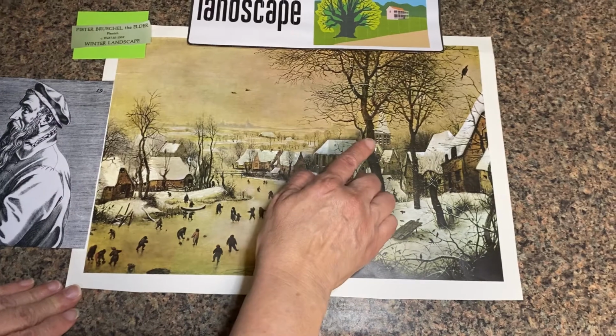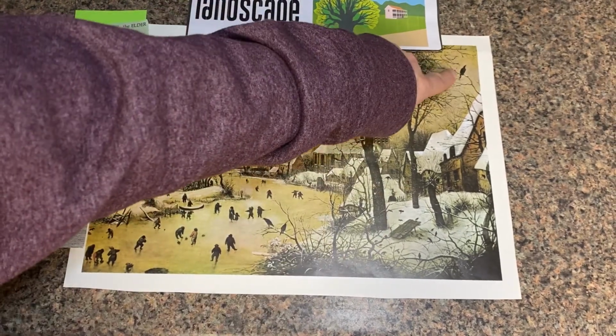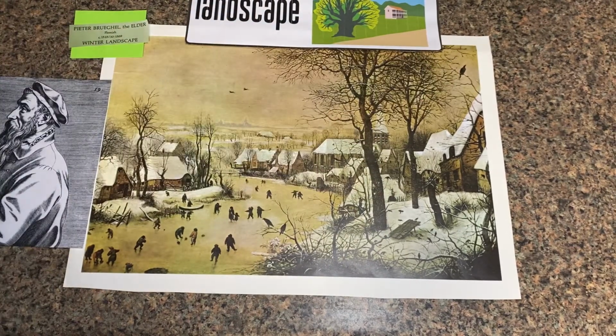Oh, there's a church here. Do you see the bird up in the trees over there? So those are the things that we're noticing. But let's look at the color of this picture.